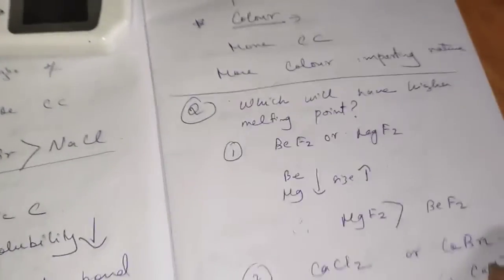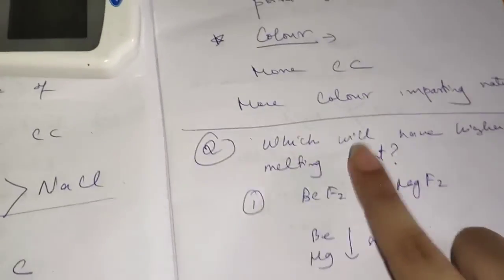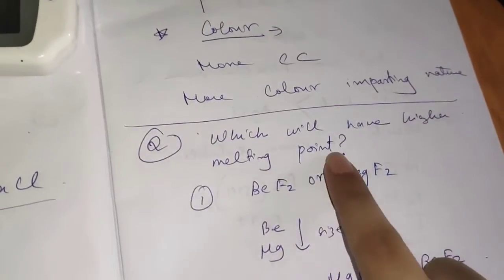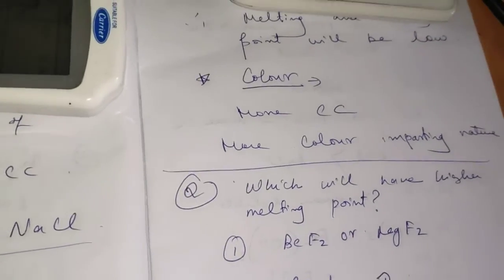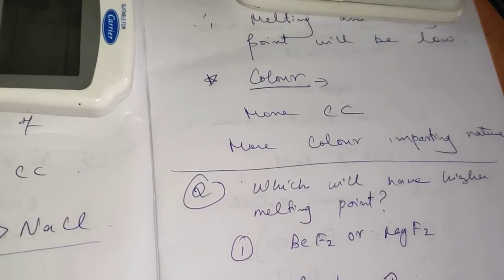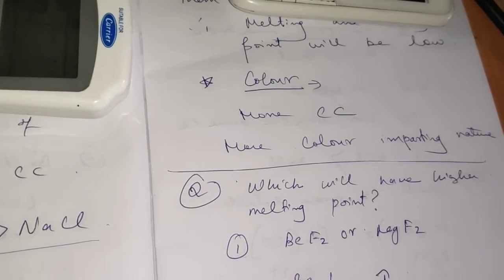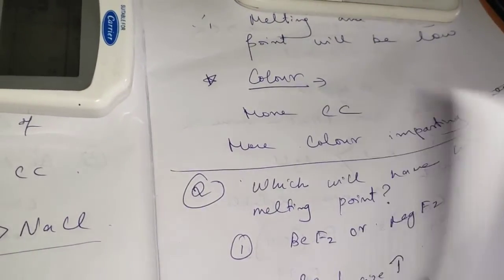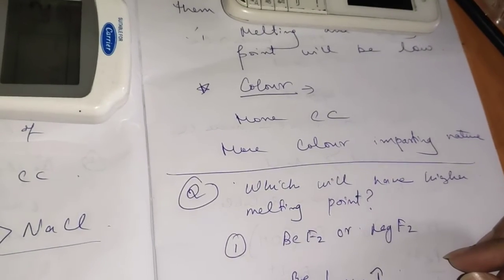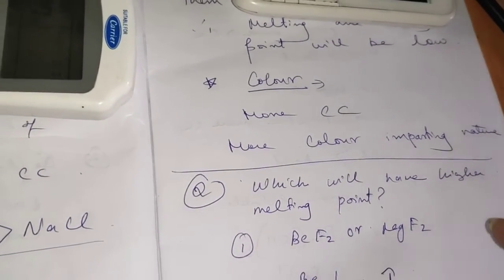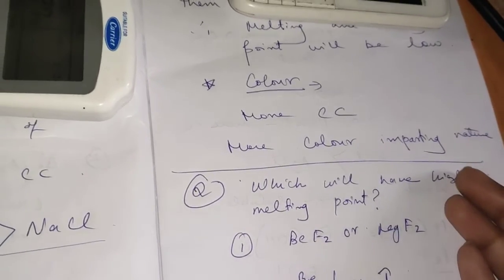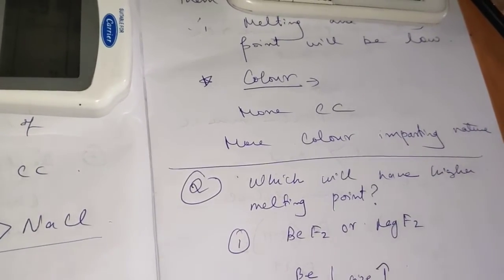So let's have a look at a question: which will have higher melting point? Try to do this sum by yourself. I told you, you just need to find out whose covalent character is more, because the more the covalent character, the less will be the melting or boiling point, right? Or you can find it the other way around, which one of them has got less covalent character. In that case, its melting point will be higher.